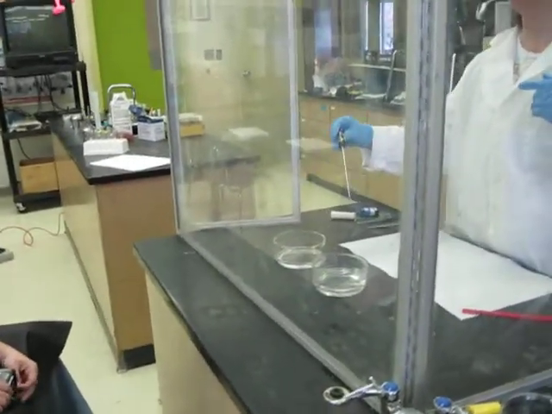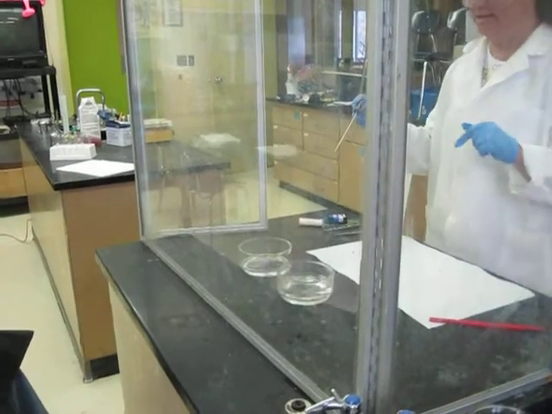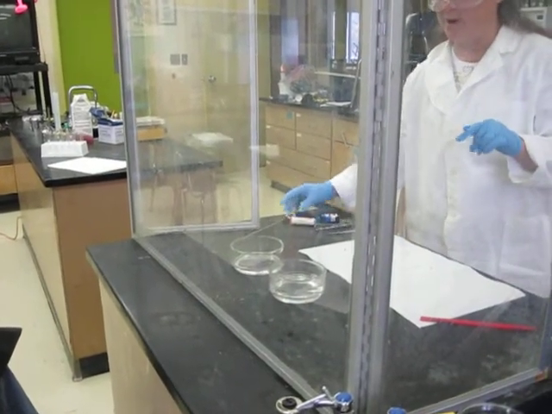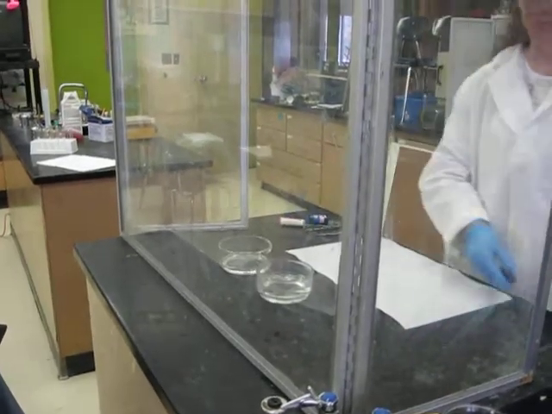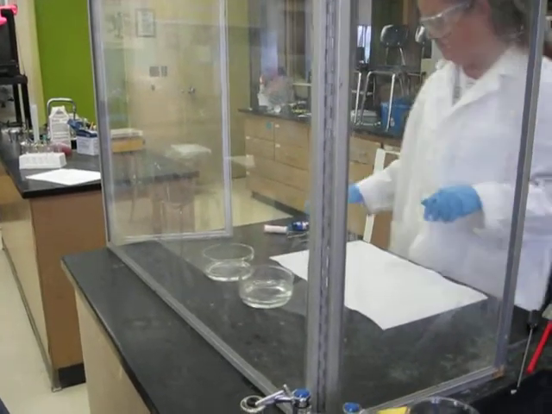Okay, the water is 32.3 degrees Celsius. So prior to the reaction, the water is 32.3 degrees Celsius. Record that on your page.